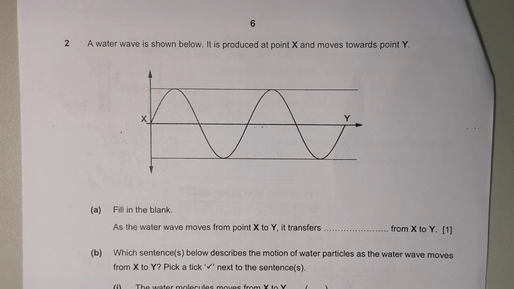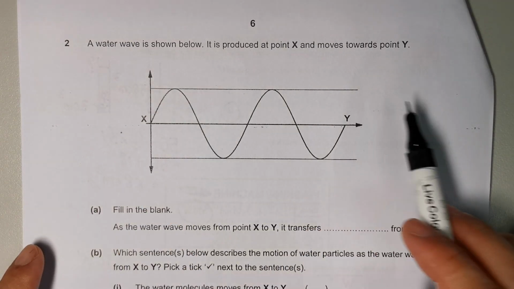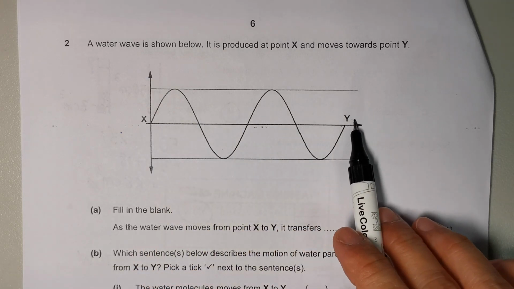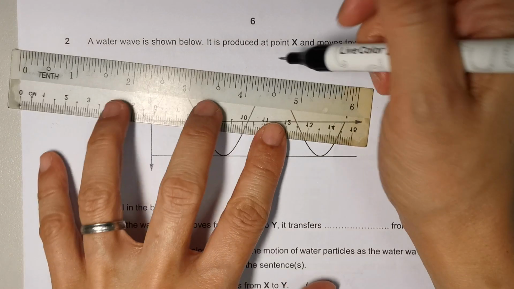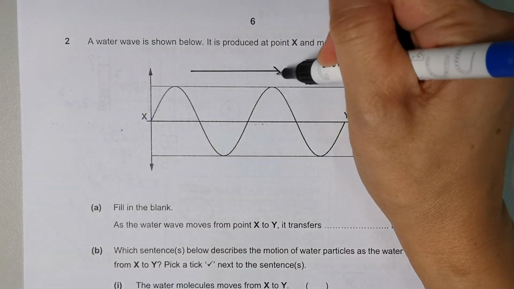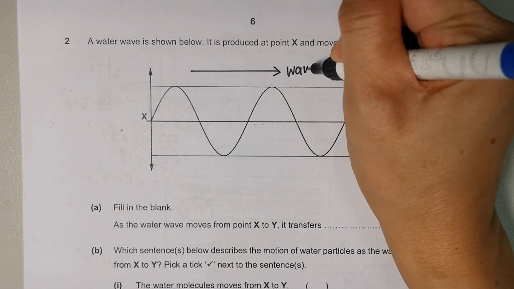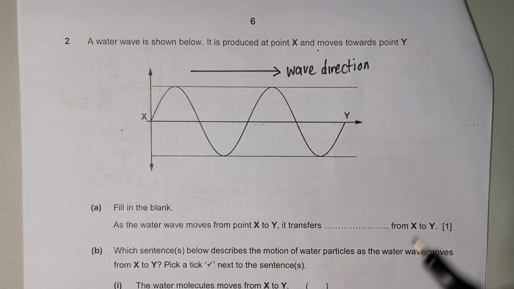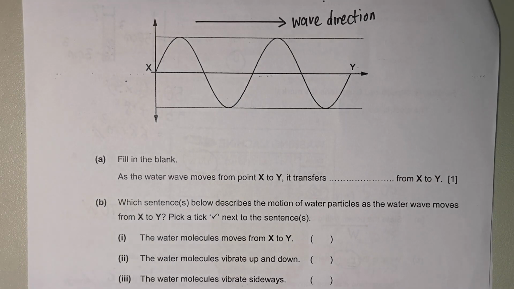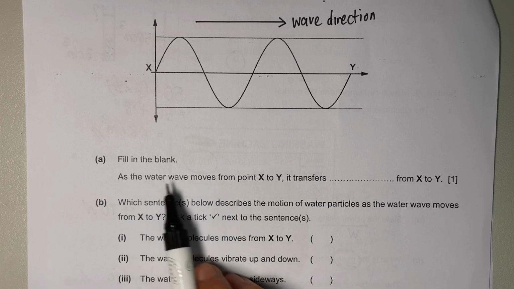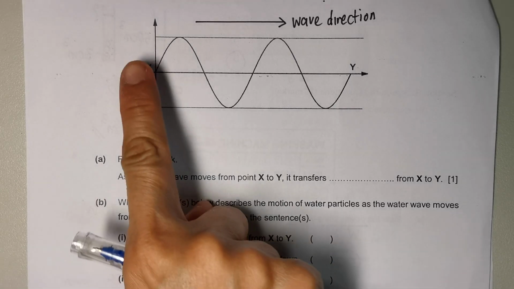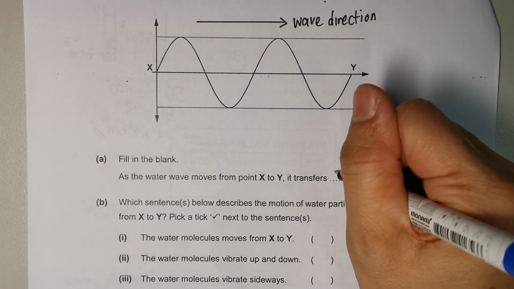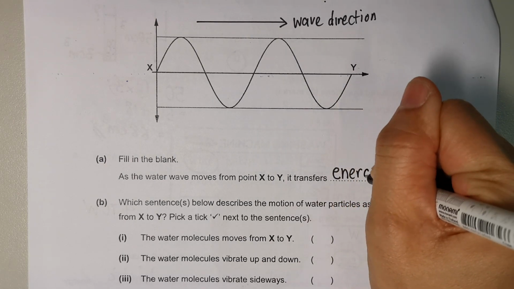Right, so question 2, this is a water wave and the water wave is produced here and moving towards point Y. So we know that the wave is actually moving in this direction. So this is the wave direction. As we read, we'll write down the information. So the question says, as the wave moves from X to Y, so the wave is moving from X to Y, what are you transferring? Well, a wave always transfers energy.